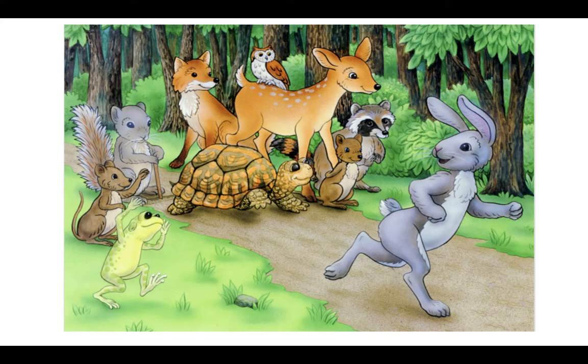"No one can run as fast as I can," he said. "I challenge anyone here to a race." The tortoise answered, "I will race you." All the other animals were amazed, for they knew that the tortoise moved so slowly. The hare, too, could hardly believe his ears.